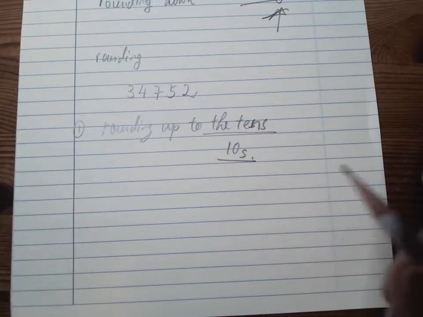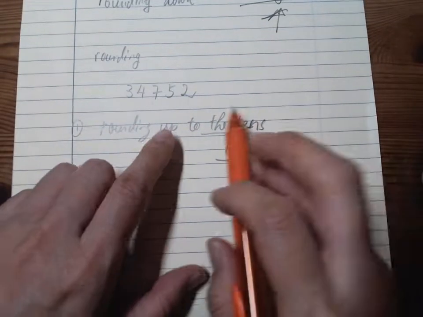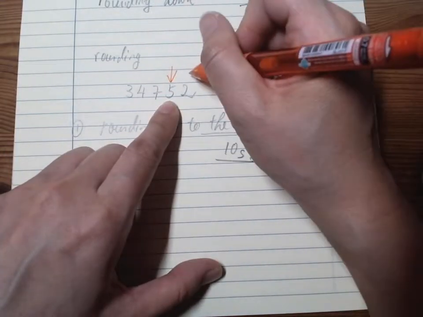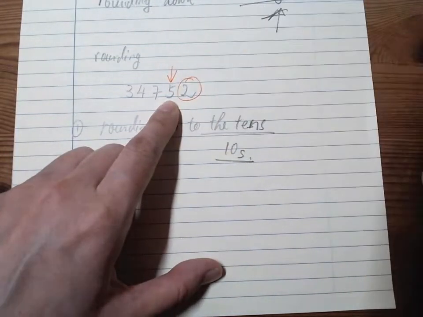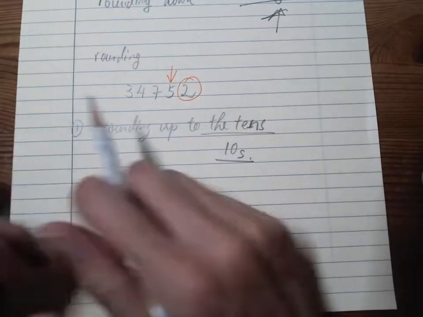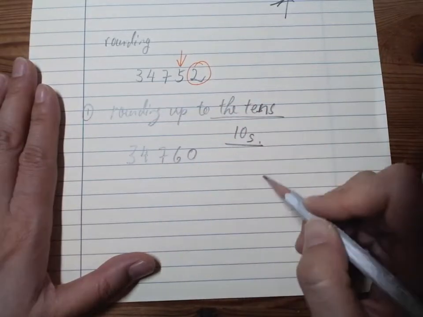All right, so if we want tens, we're pointing, we need to know that the tens is here. So we're pointing at this one, the 5, and then look at the 2. So if rounding up, we don't care, we're just adding 1 to the next bit. This is rounding up.